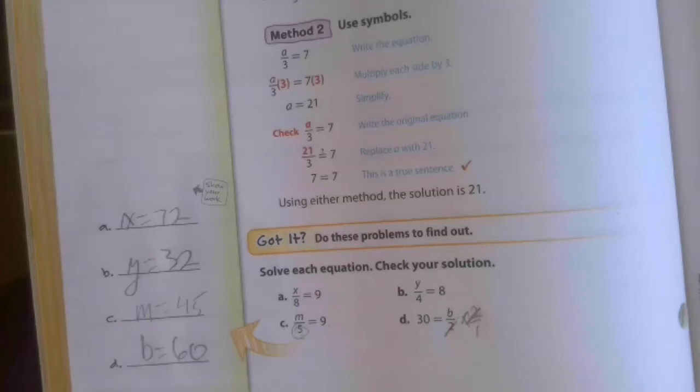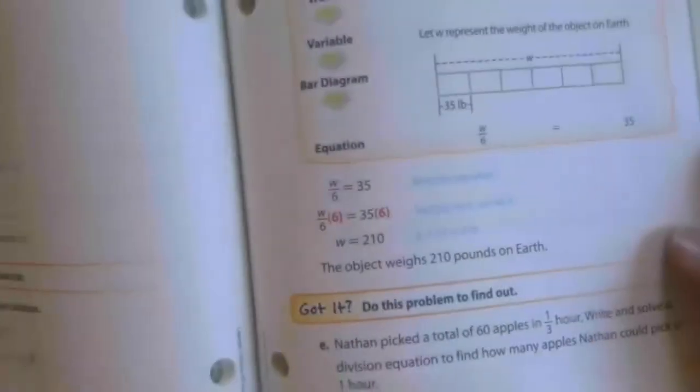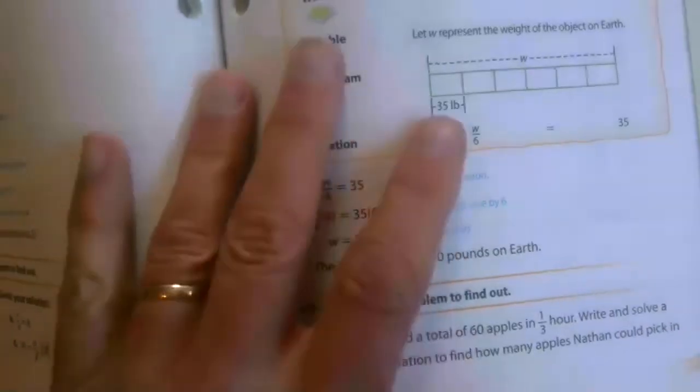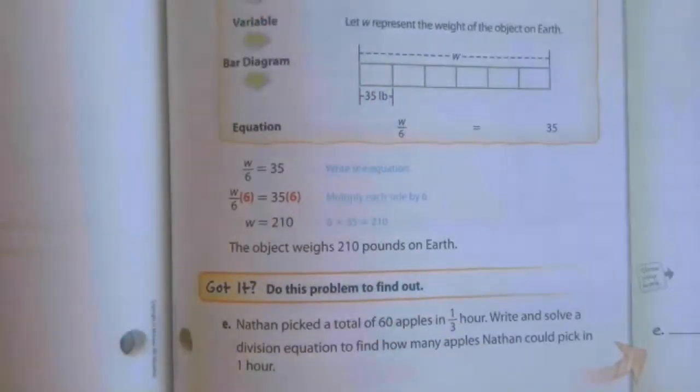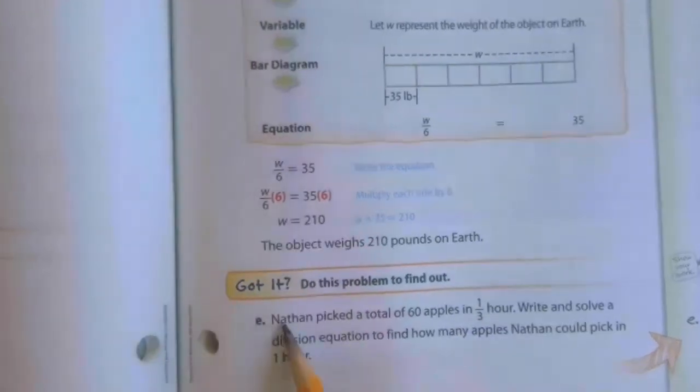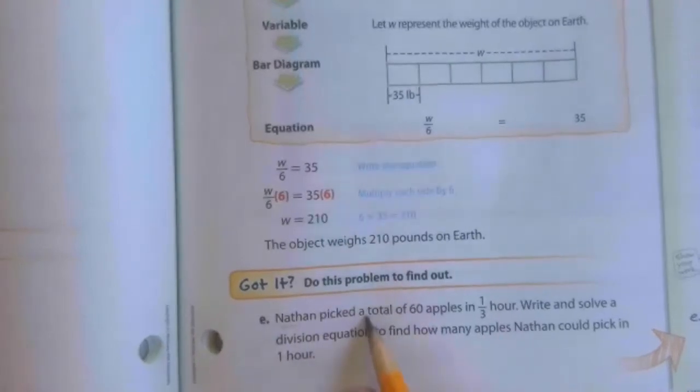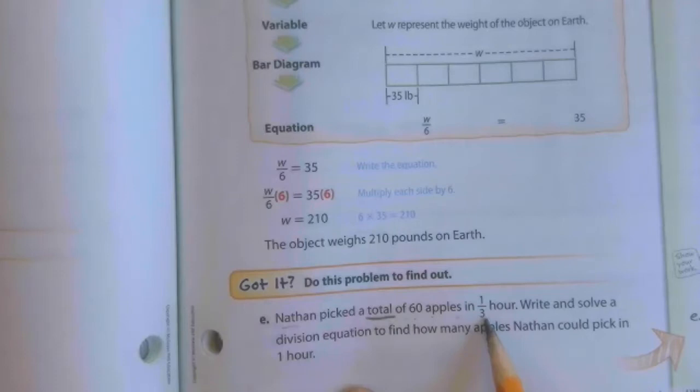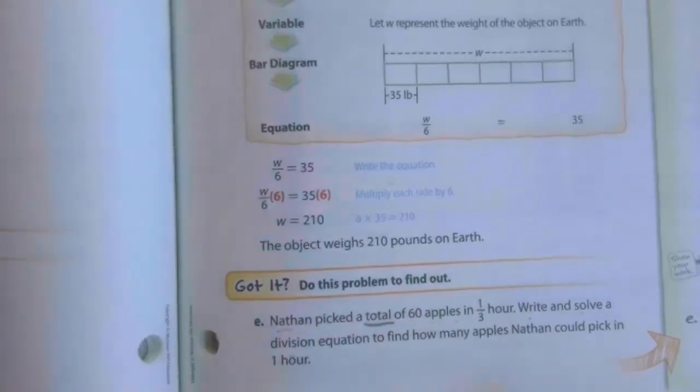Okay, now let's move the book over a little bit and let's go to the next page, because a lot of what we're going to do with these are word problems. So now we're on page 563, just the right next page, and we're looking at letter E. It says, Nathan picked a total, I'm going to underline the word total, of 60 apples in 1/3 of an hour. Write and solve a division equation to find how many apples Nathan could pick in 1 hour.